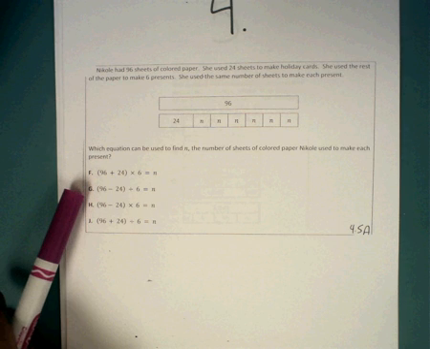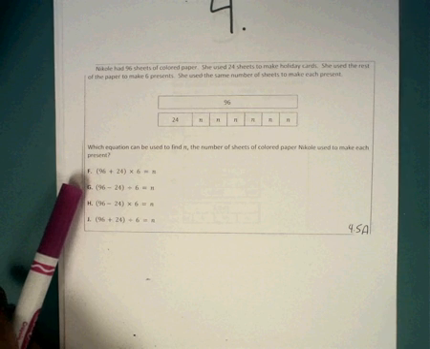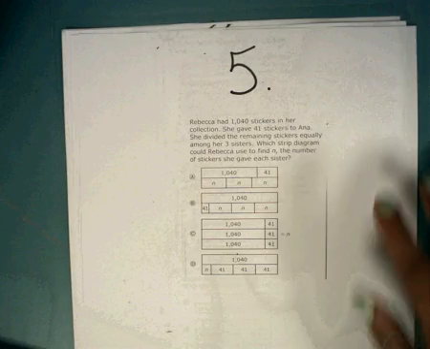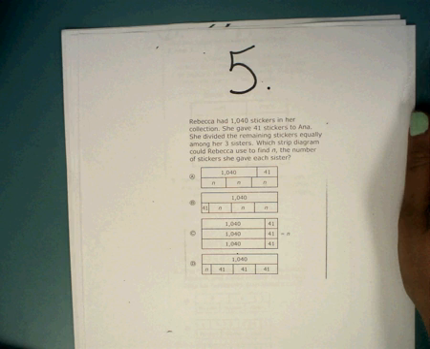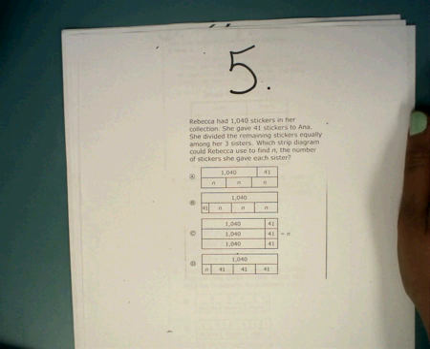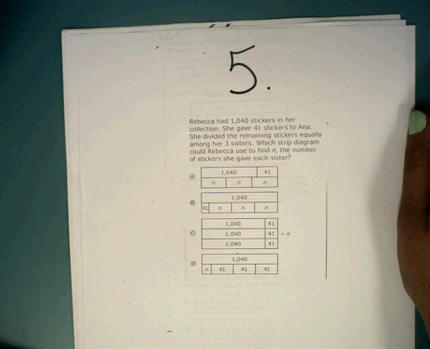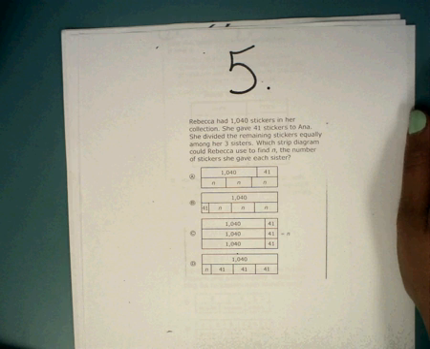Look at number 5. Rebecca had 1,040 stickers in her collection. She gave, I hope you cubed this problem, y'all. She gave 41 stickers to Anna. She divided the remaining stickers equally among her 3 sisters. Which strip diagram could Rebecca use to find the number of stickers she gave each sister? Sticker, sister, sticker, sister. It's going to make me all tongue-tied.